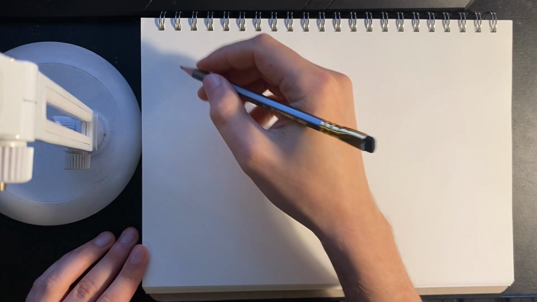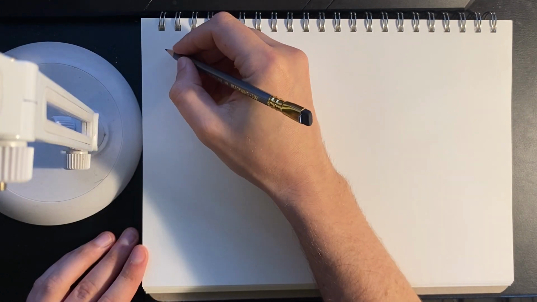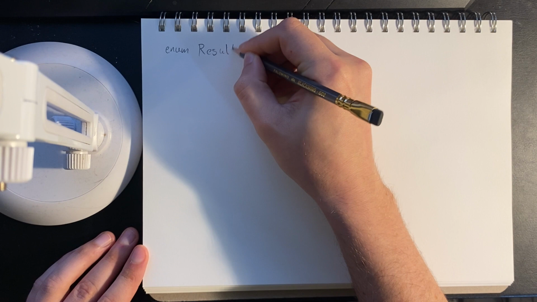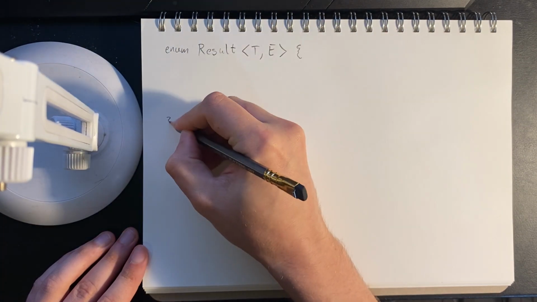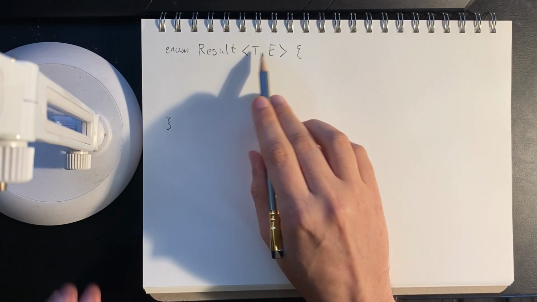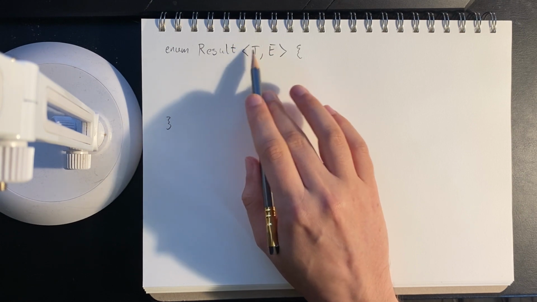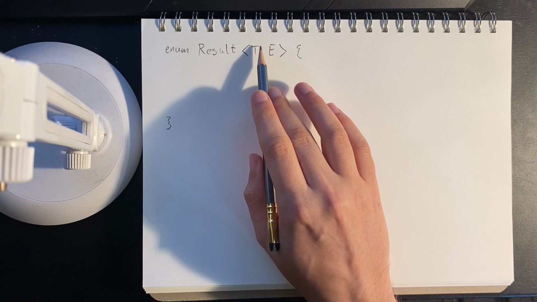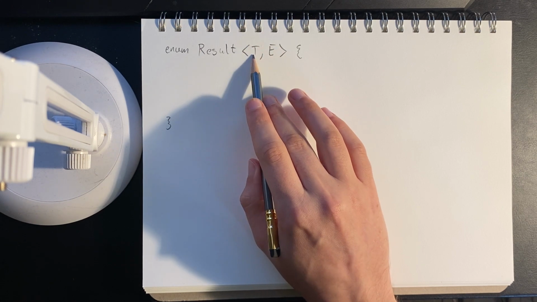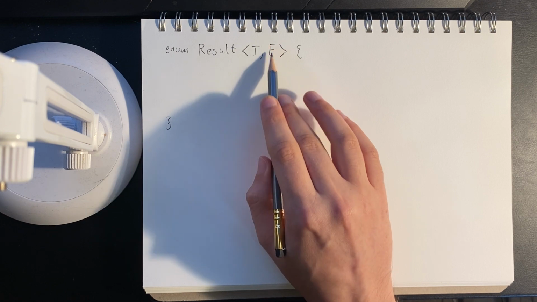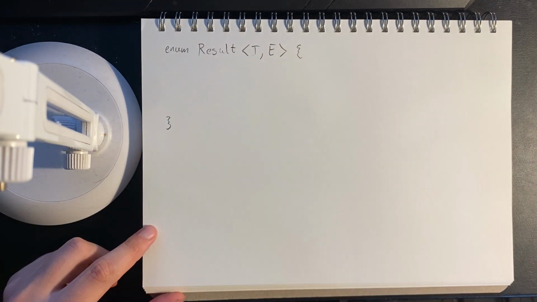It's not good. So in order to handle that, the standard Rust library has a result type. And these two parameters describe the data types. The first is for success, so if the code executes successfully, then this data type will be returned. And if the code fails, then this E data type will be returned.